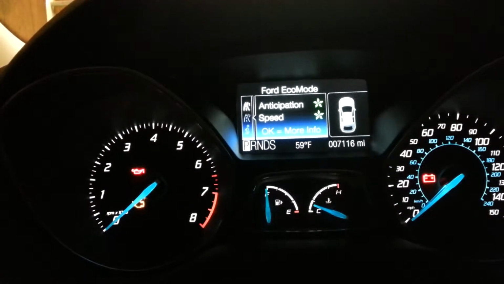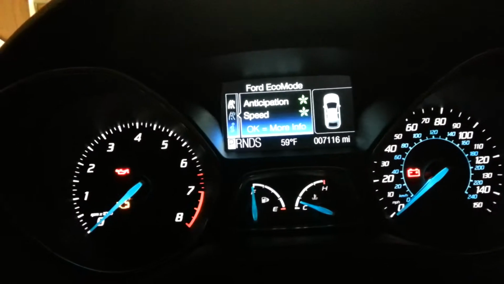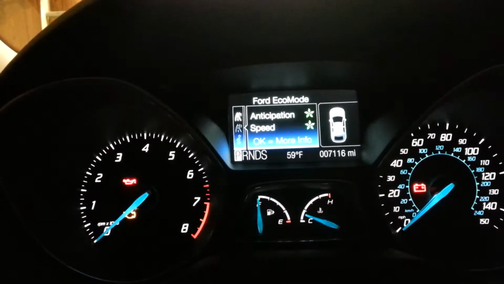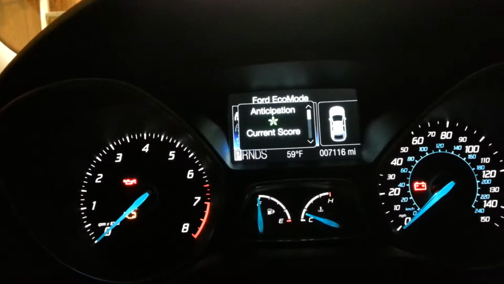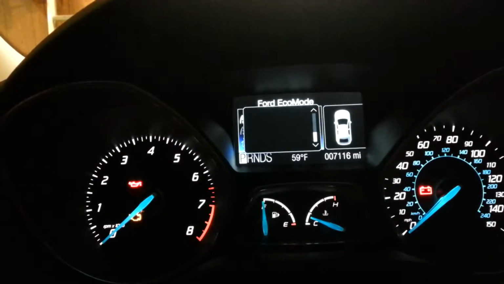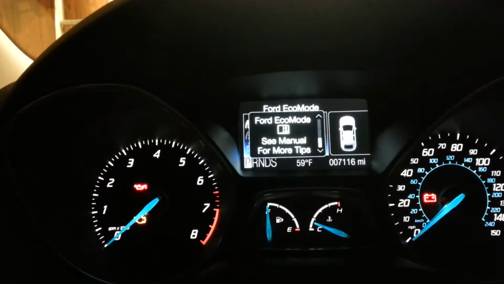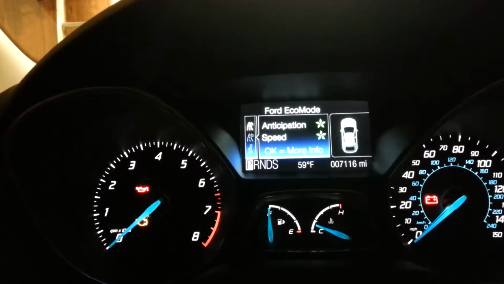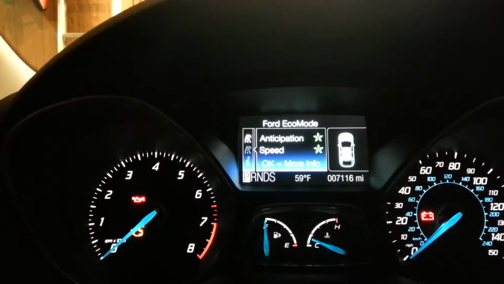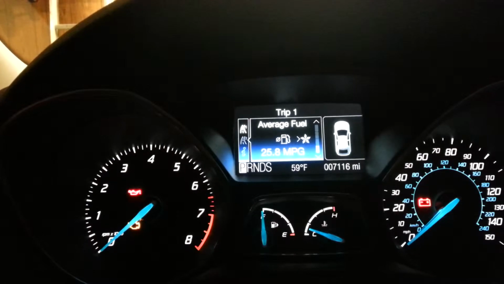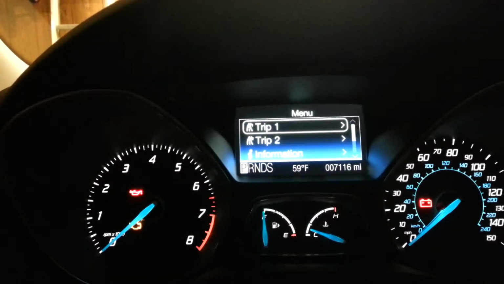So if your flower has all 5 petals, that means you're driving efficiently. If you hit the OK button, it tells me my current score, and apparently I'm driving very efficiently. And then it tells you to see your manual for more eco tips. If I hit the left arrow, I go back out to the previous screens and back to my main screen.